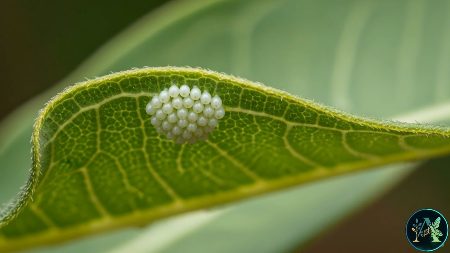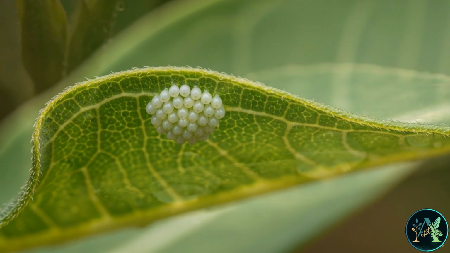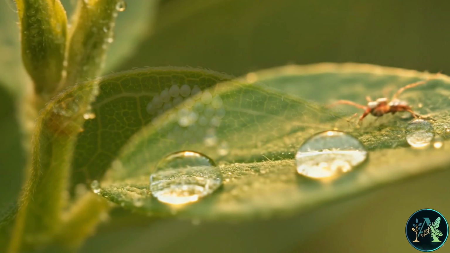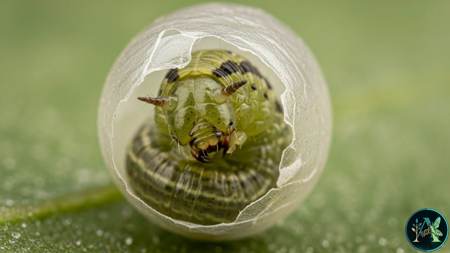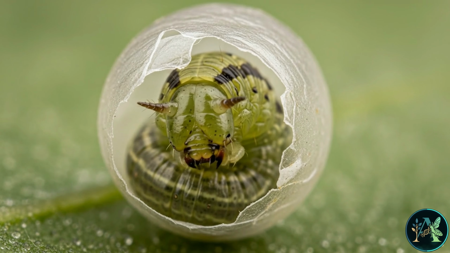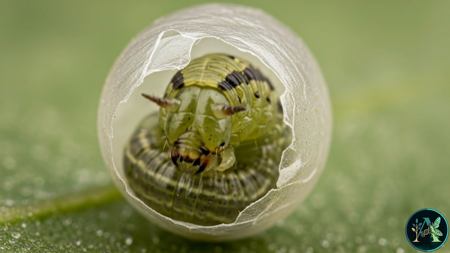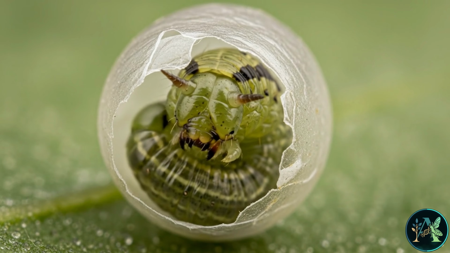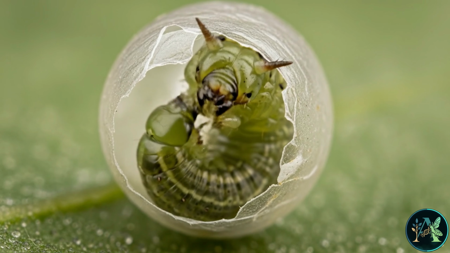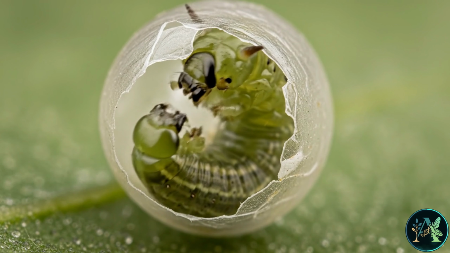It is essentially an eating machine, accumulating the energy and nutrients it will need to undergo its transformation into a pupa and, finally, emerge as a winged adult butterfly or moth. During this stage, a caterpillar can increase its body mass by more than 1,000 times.